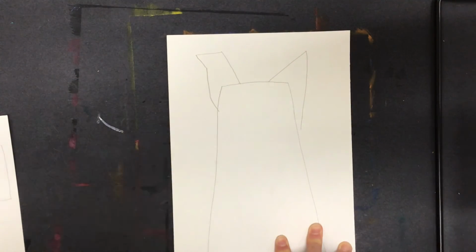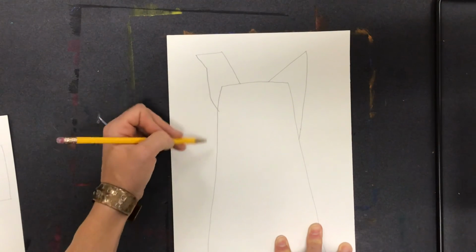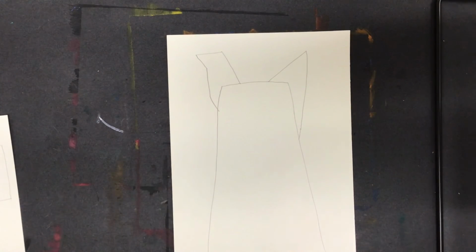And then on this side, I'm going to bring that down. So I'm thinking about how this looks outside of the shape I'm actually drawing. Okay, so you guys will get started, and then I will show you the next few steps.